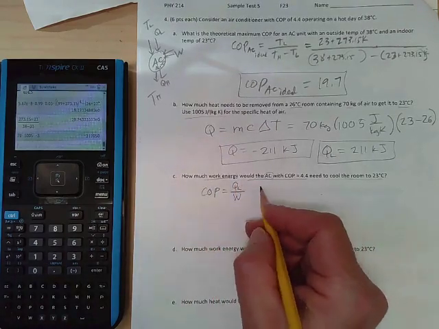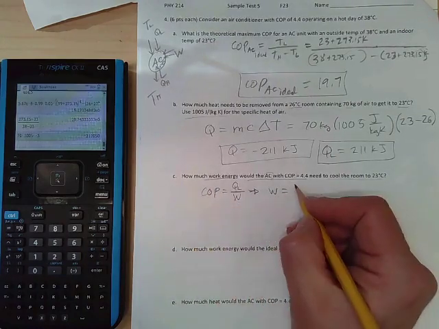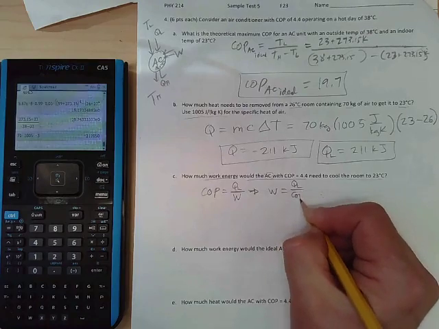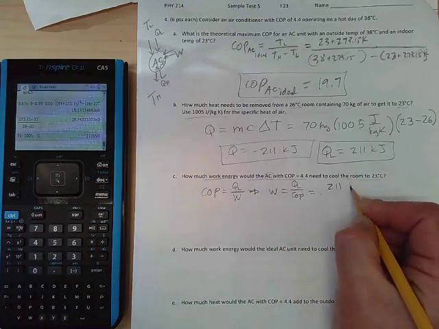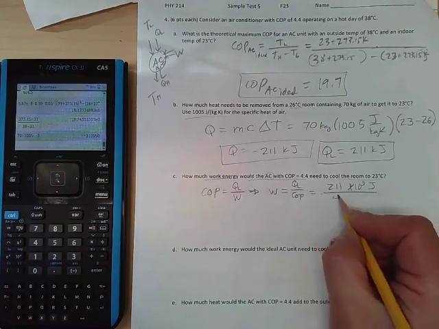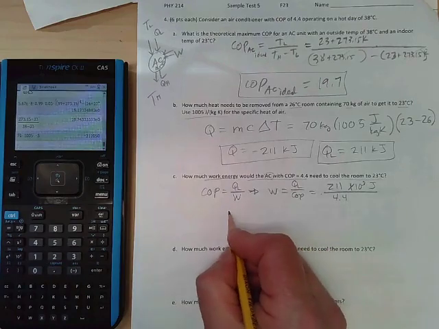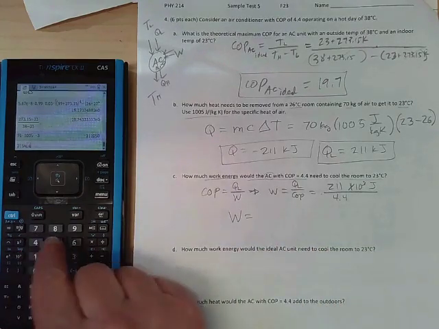And so we want the work, so just multiply by W, divide by COP, so it's going to be QL over COP. And so QL, 211 times 10 to the third, and then COP is 4.4. And so the work is 211 divided by 4.4.